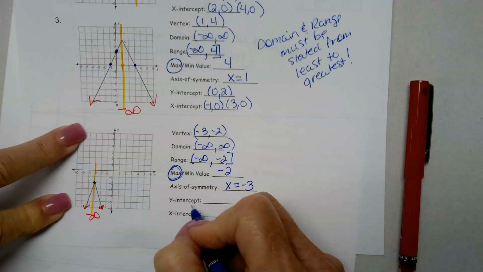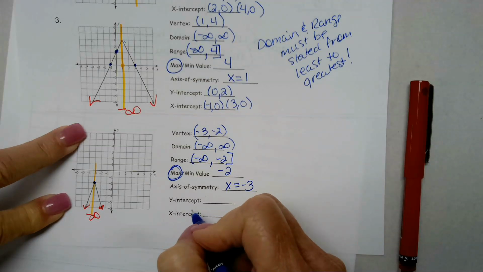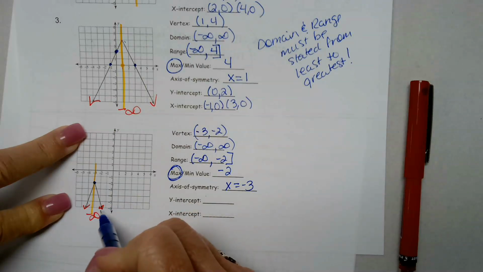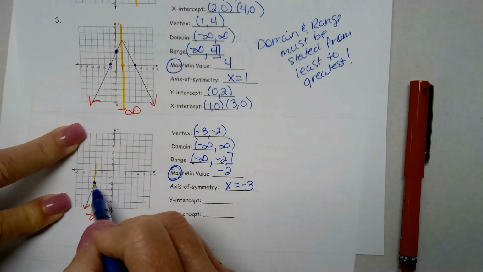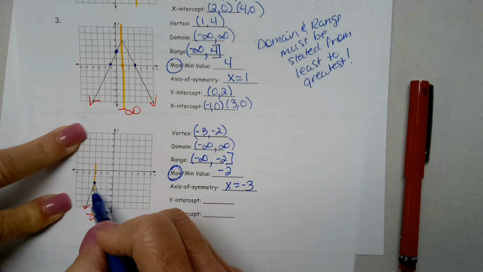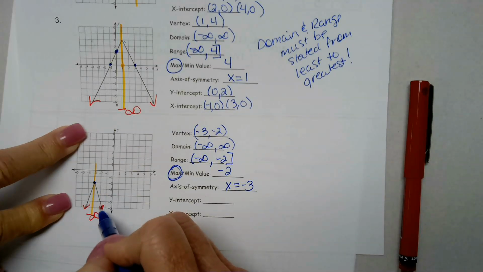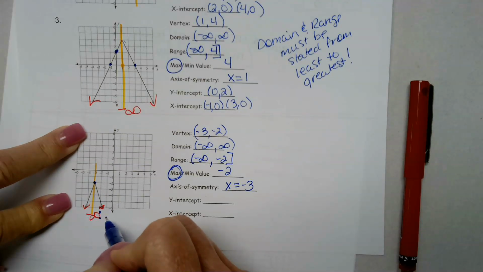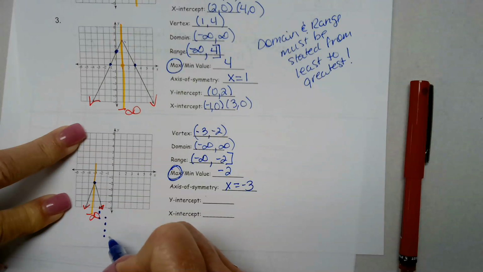Our y-intercept. Okay, we can't see where it crosses the y-axis yet on here. So what we can do is we can kind of look here at this slope. We can go down 1, 2, 3 over 1, down 1, 2, 3 over 1, and down 1, 2, 3 over 1.